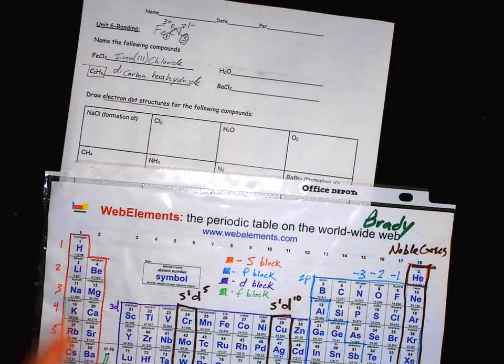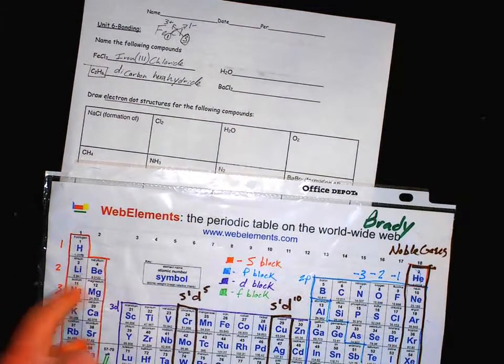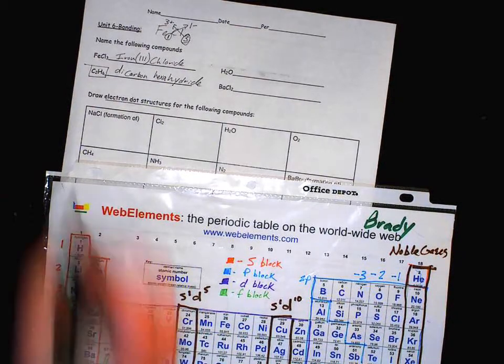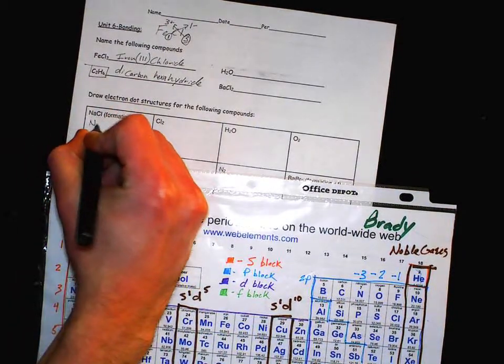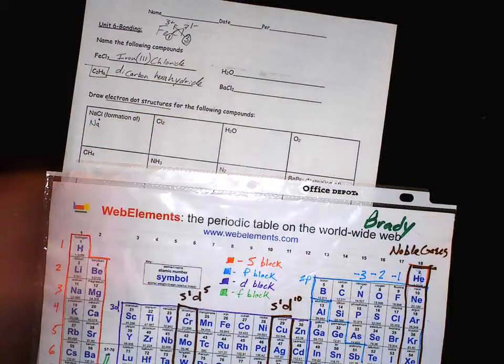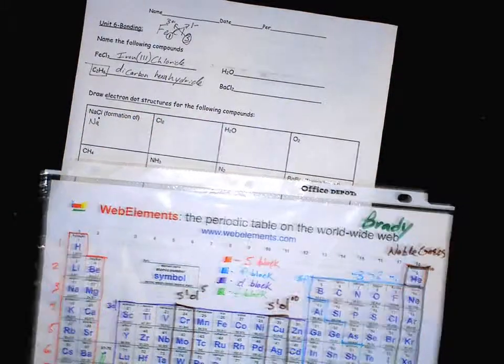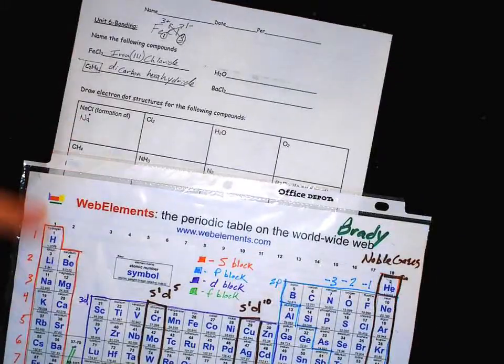Sodium is in the first group, and it's got a 3s1 electron. That's its valence electron, its outermost electron. There's only 1 because it's got 1 electron in the 3rd energy level, and it's in the first group.